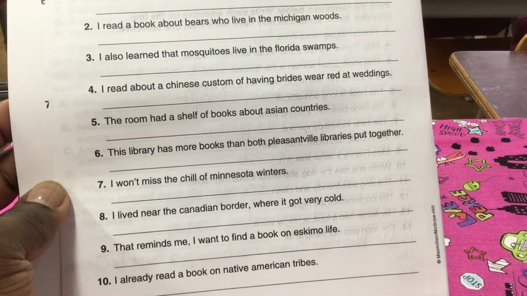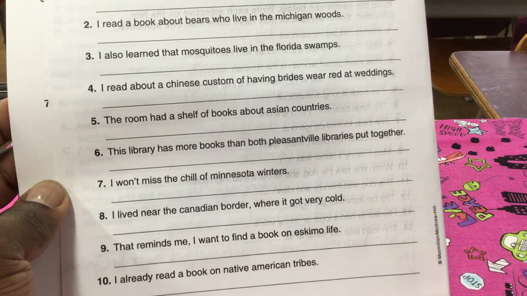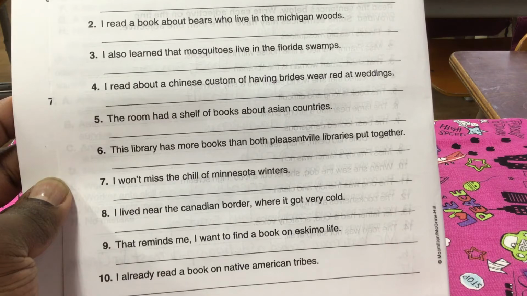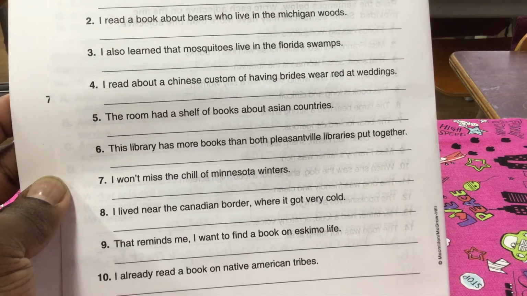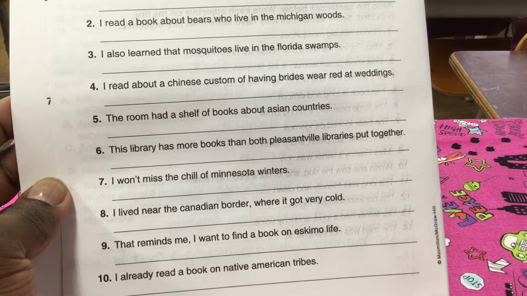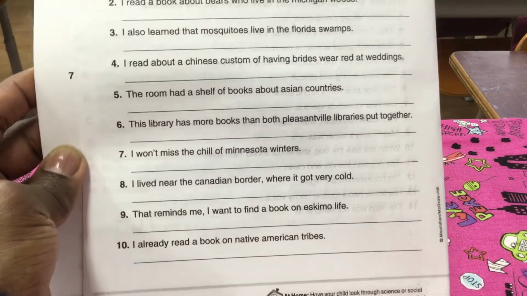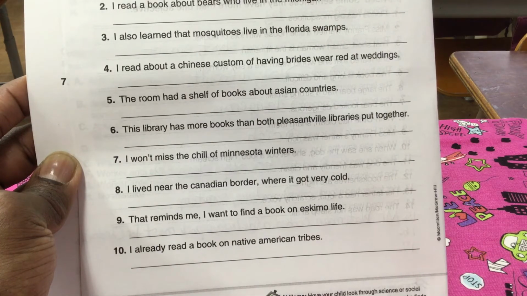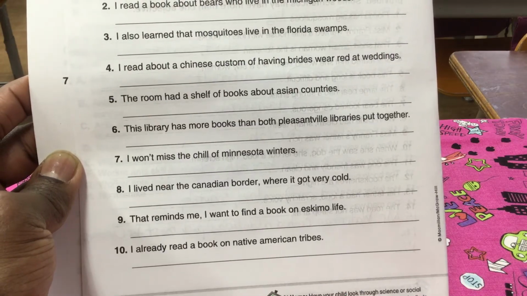Number 8, I lived near the Canadian border, where it got very cold. Number 9, that reminds me, I want to find a book on Eskimo life. Number 10, I already read a book on Native American tribes. Let's do a few examples together.